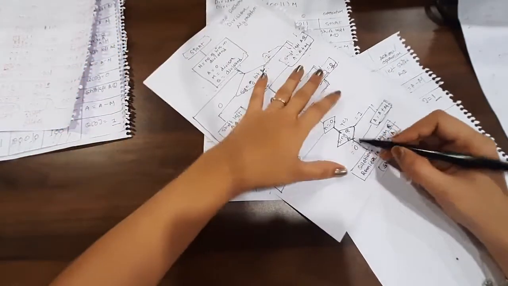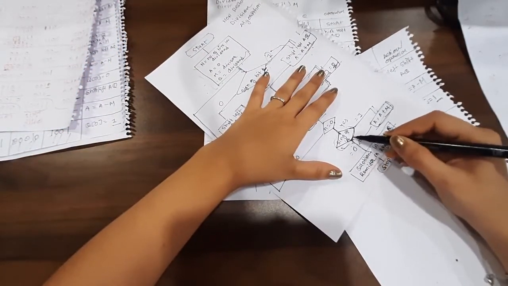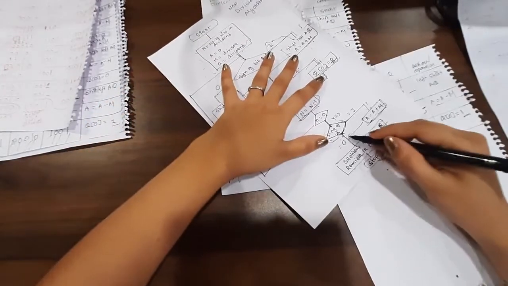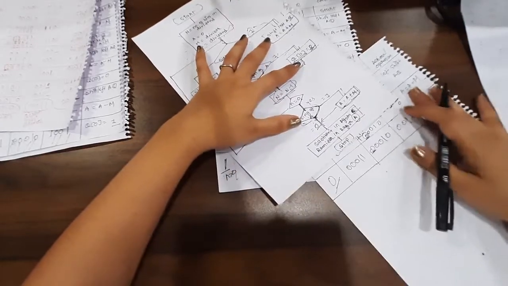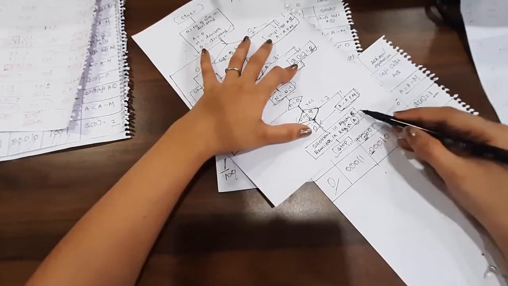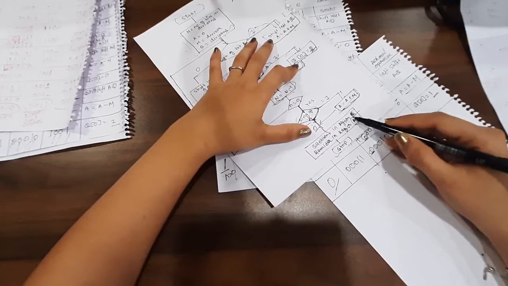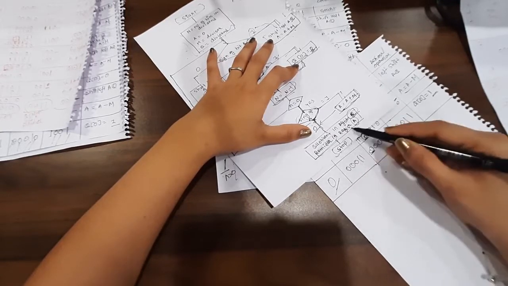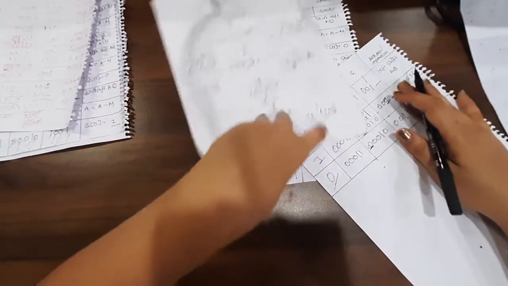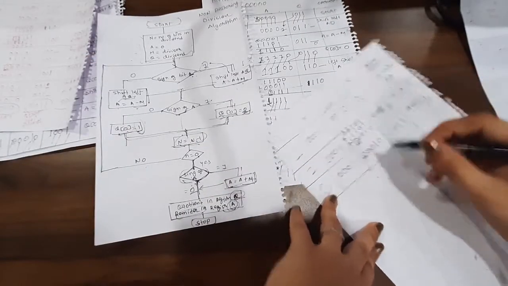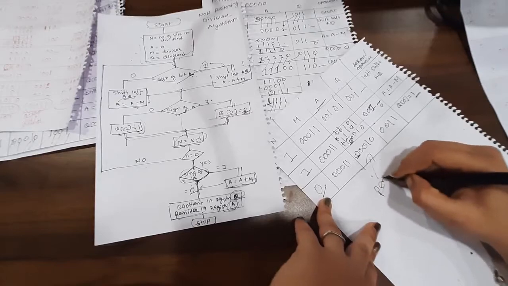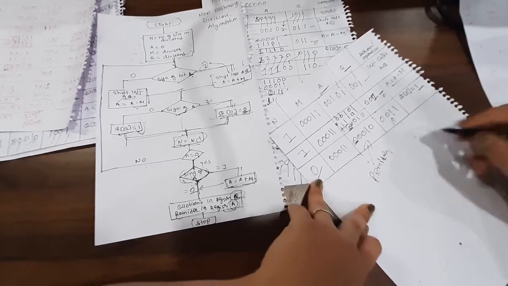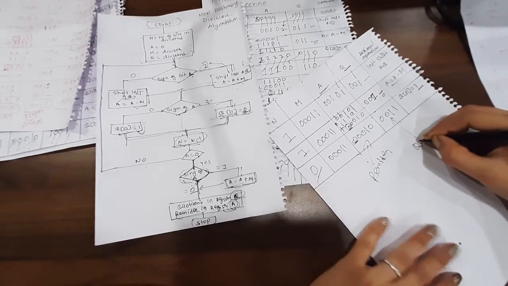So that's why we'll again check the sign bit of A. The sign bit of A is 0, and if the sign bit of A is 0, at that time we'll directly say that the value of quotient is stored onto the register Q, and the value of remainder is stored onto the register A. So this is the register A, and this value is the remainder. This is the register Q, and the value in it is the quotient.